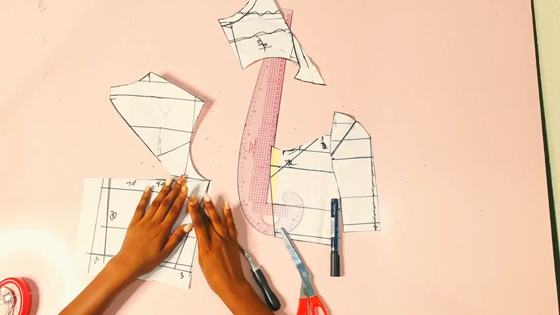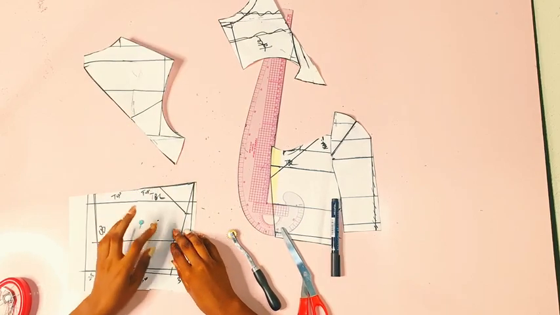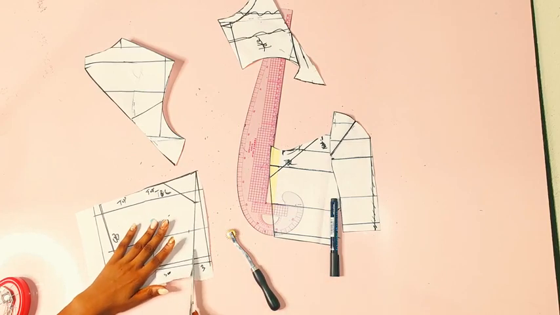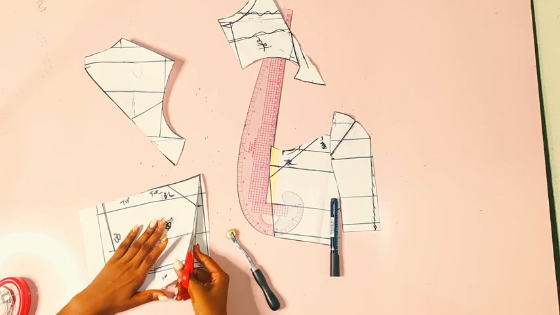So this is basically what you're going to have. You cut this in the lace. Cut this in your Ankara. All right.